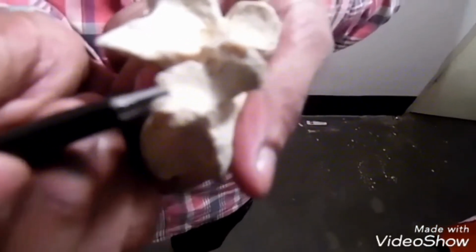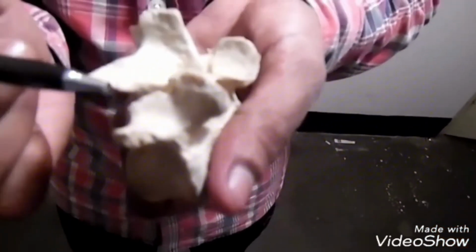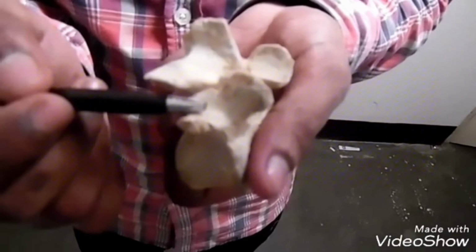Here is the accessory process, and here is the attachment of the medial intertransverse muscle. So I have told all the attachments and all the features of this.